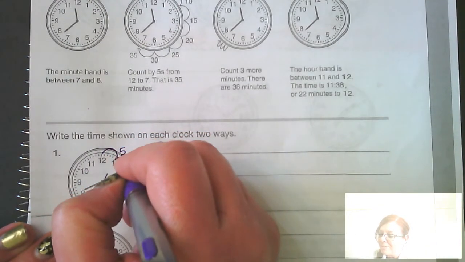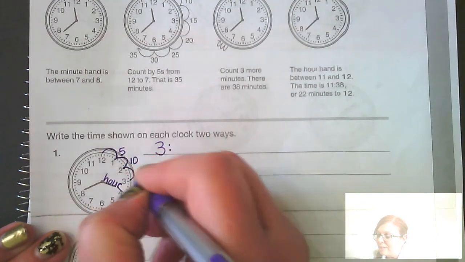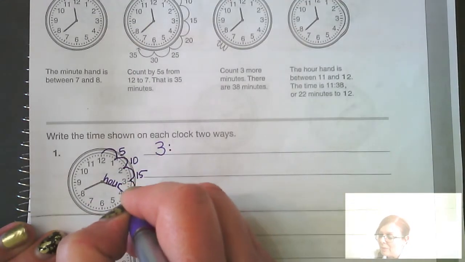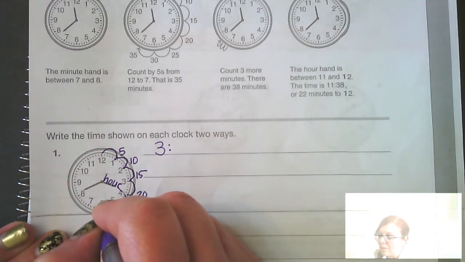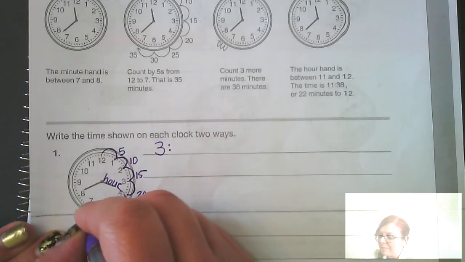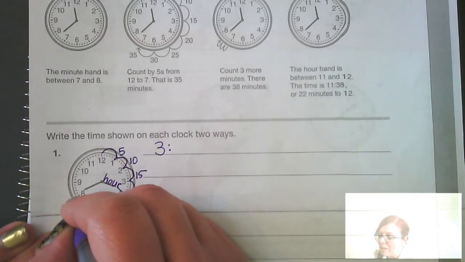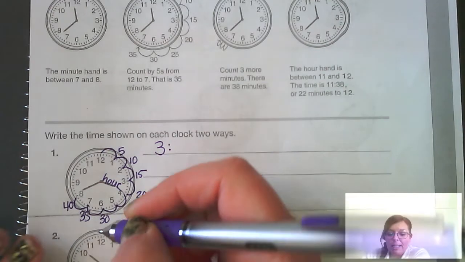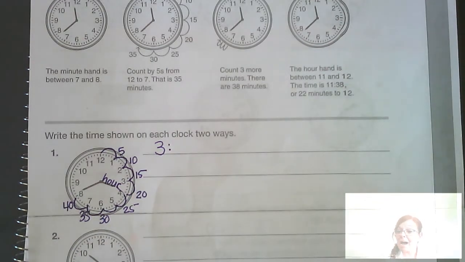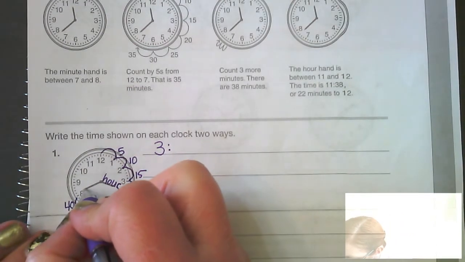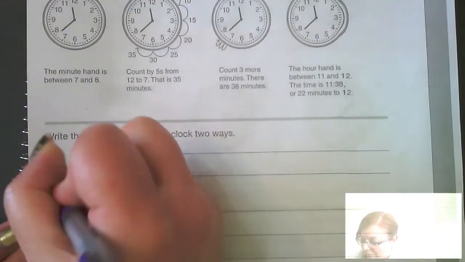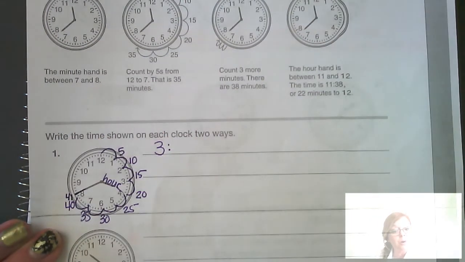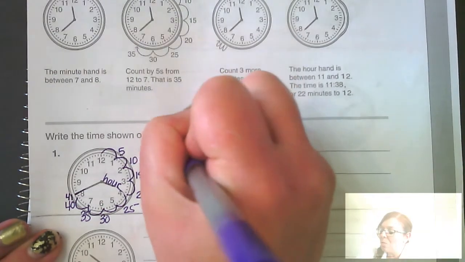5, 10, 15, 20, 25, 30, 35, and we're going to stop at 40. As you can see, the minute hand is not on 40. We're going to extend it. So I'm going to extend, and it comes to that first one. After 40 is 41. So it is 3:41.